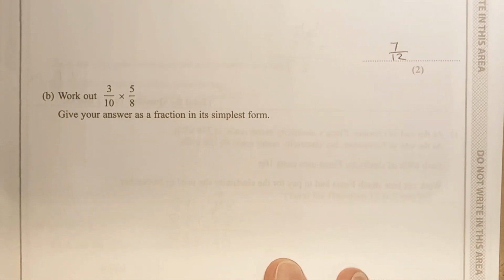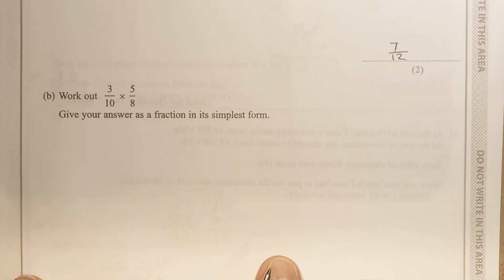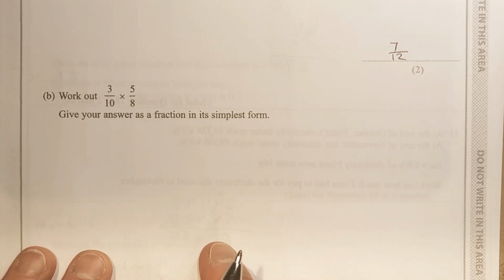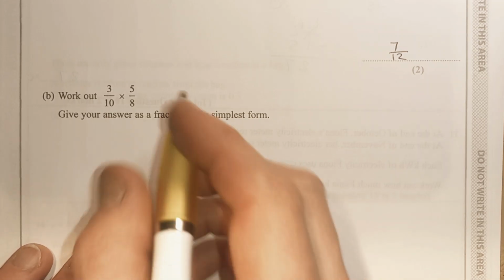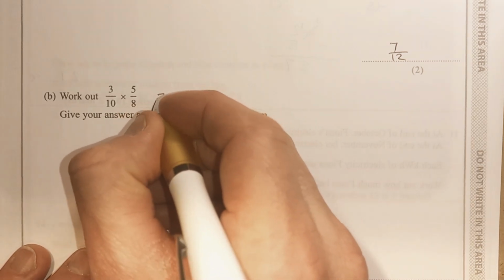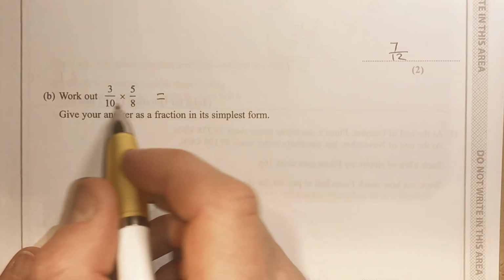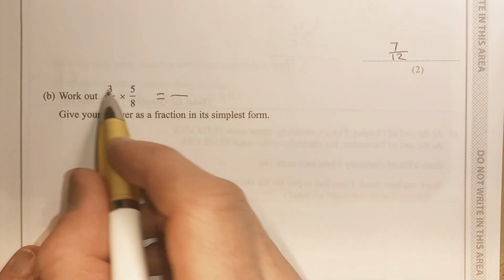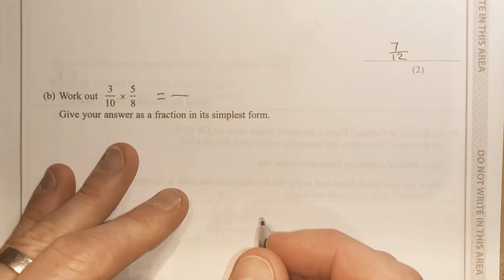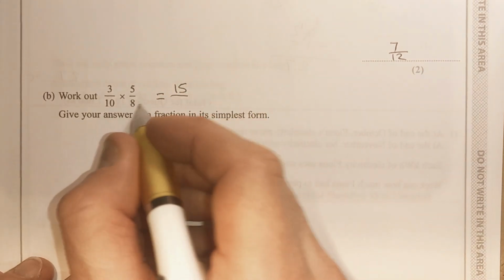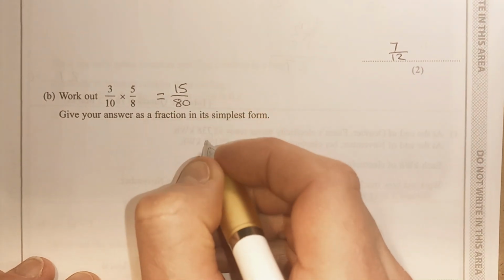Part B. Work out 3/10 times 5/8. Give your answer as a fraction in its simplest form. Okay, so 2 ways to do this. I'm going to do this maybe the more straightforward way, but slightly longer way first. So when we're multiplying fractions, we just multiply the top together and multiply the bottom together. So 3 times 5, 5, 10, 15. And 10 times 8, just put the 0 on the end, we get 80.